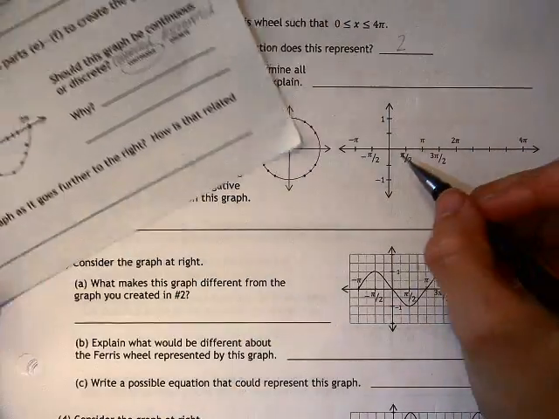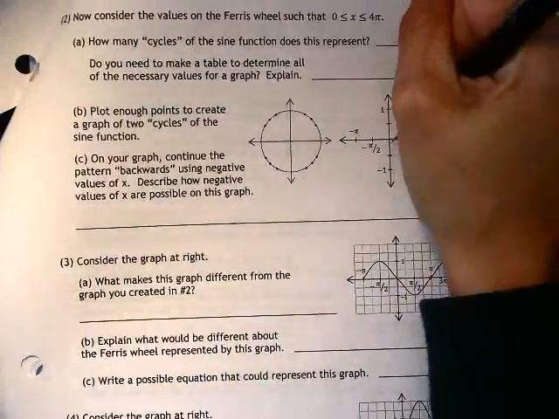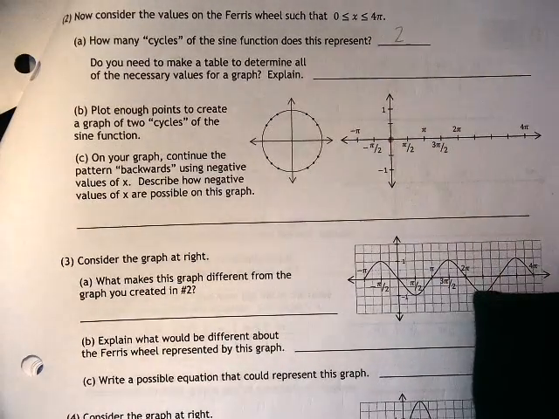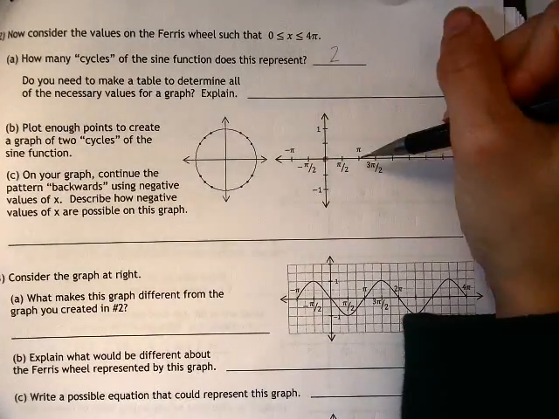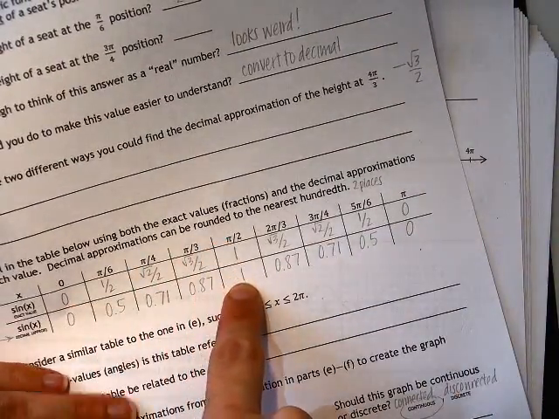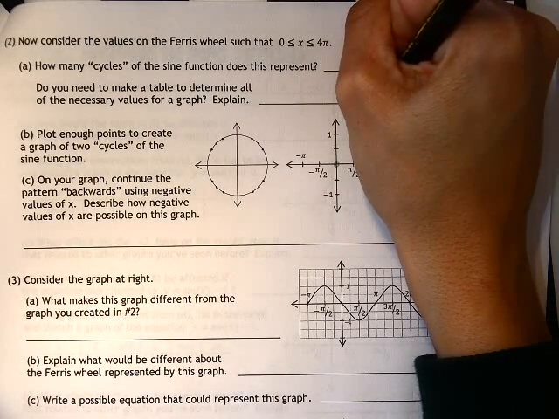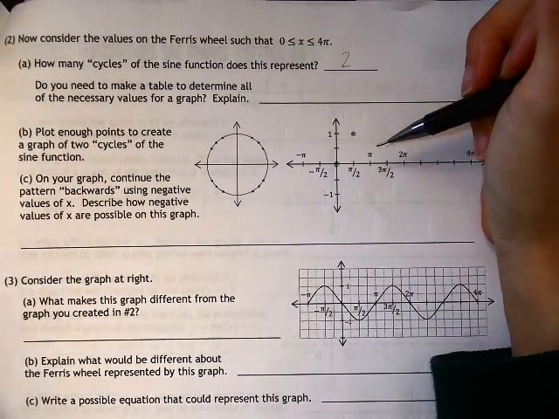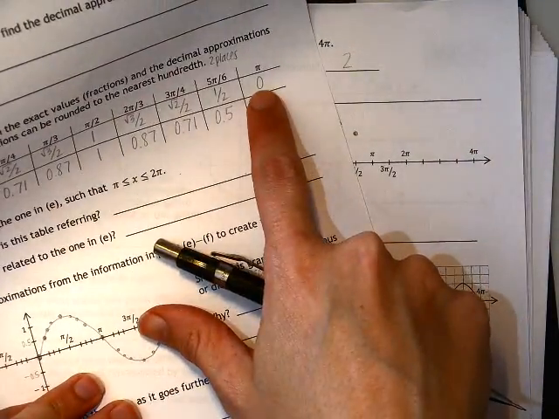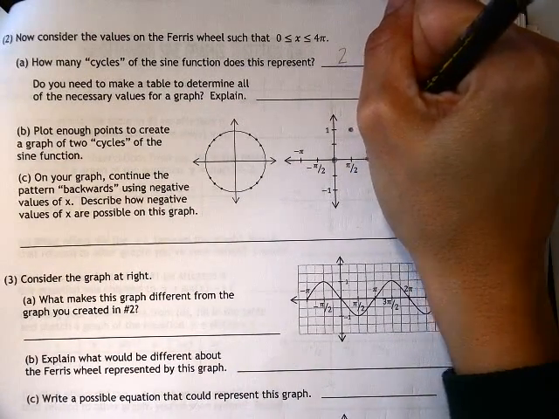For example, if I want to make a dot at 0, I'll check back to my table. 0, 0 was that point, so I'll plot 0, 0. Then I'll look at the next dot, pi over 2, and I'll look back. Pi over 2 was 1, so pi over 2, y-coordinate 1, and I'll plot that dot. Then I'll do the next one, pi. I'll look at my table. Pi was 0, so pi, 0 is here.